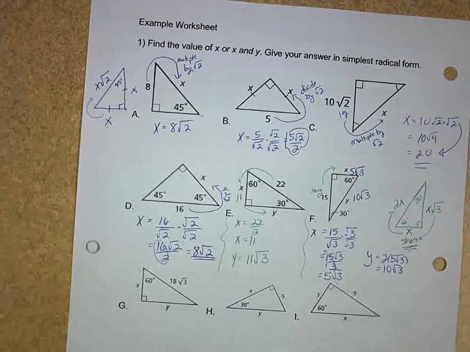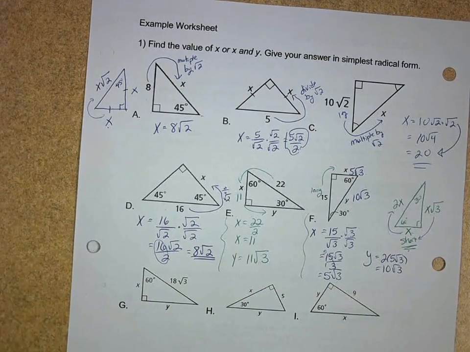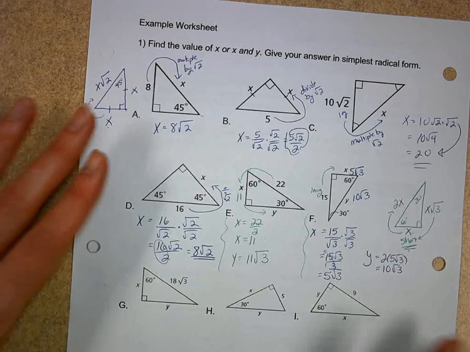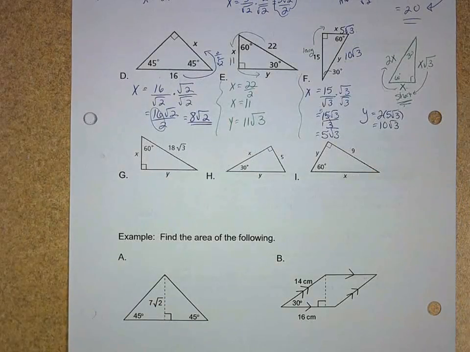Hopefully that helps us out a little bit. Now, the rest of class, I actually asked you to work with a partner to see if you understood these. But I'm going to go through these fairly quickly here to see if you can understand.